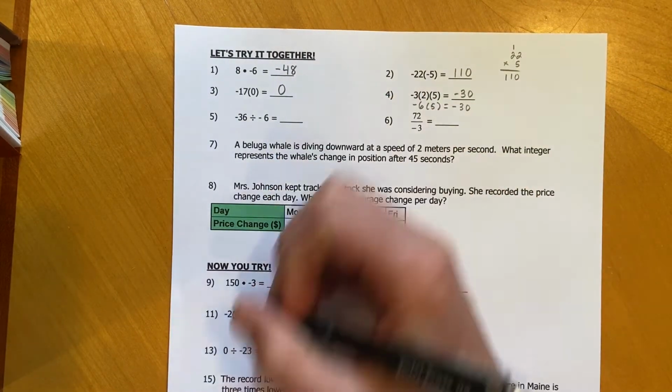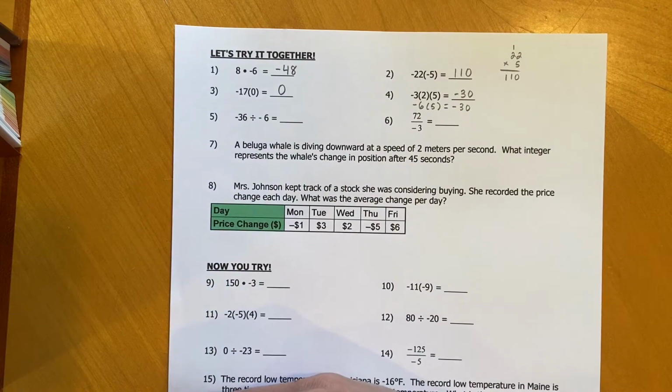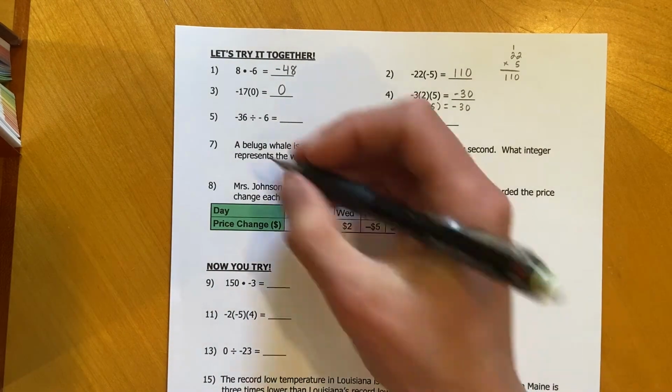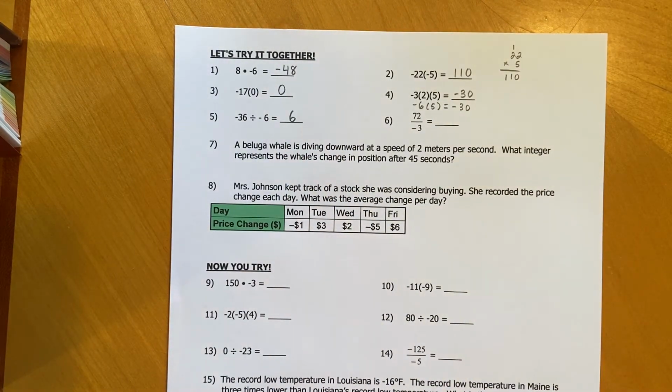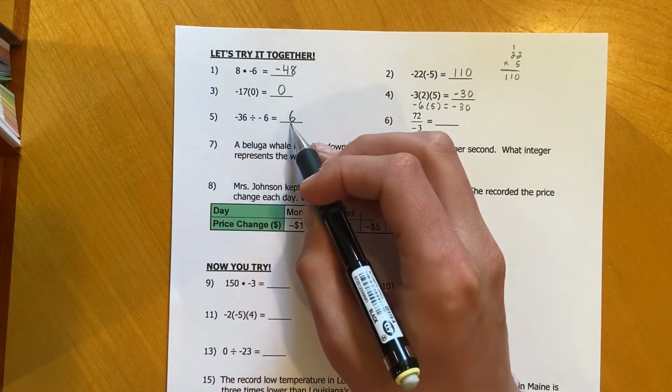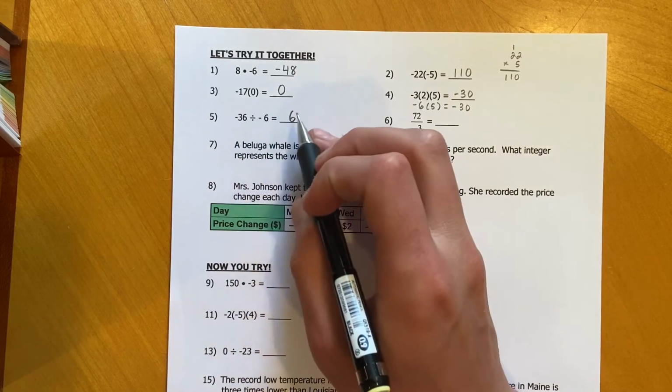Number 5. Negative divided by a negative. We know a negative divided by a negative is a positive. 36 divided by 6 is 6. So just because there were two negatives here, that negative does not come with when we divide. Negative divided by a negative is a positive.